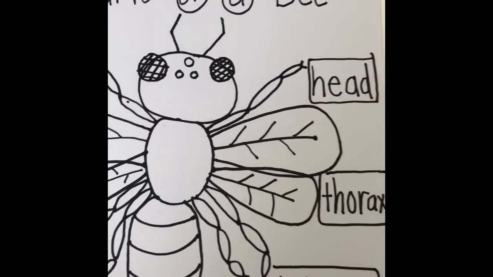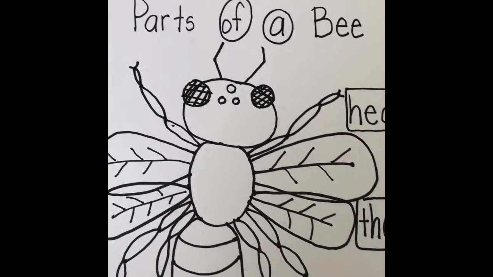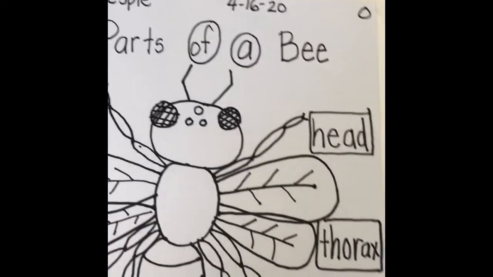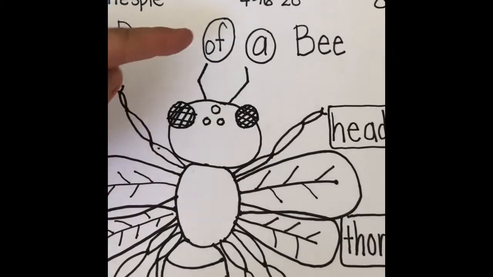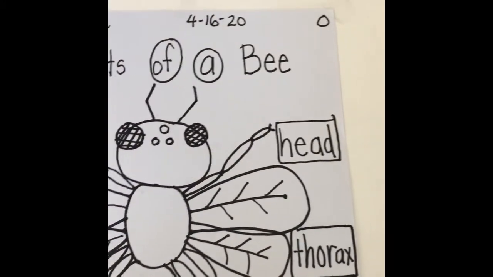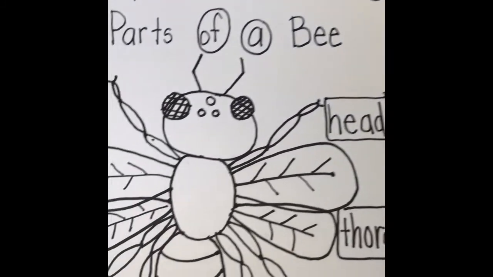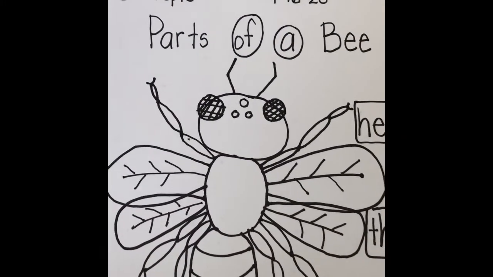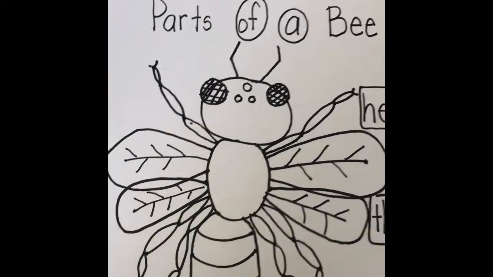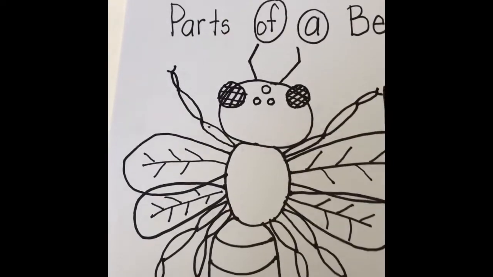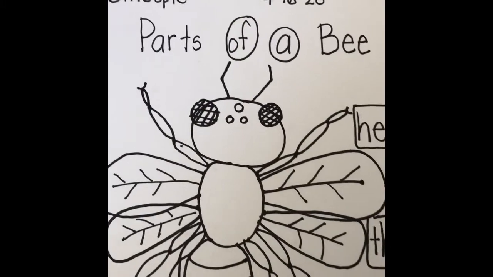Now we have to label the other parts of our bee. We have our antennae, we have our eyes, we have the wings, and we have the legs and stinger to label. So let's start with the antennae.